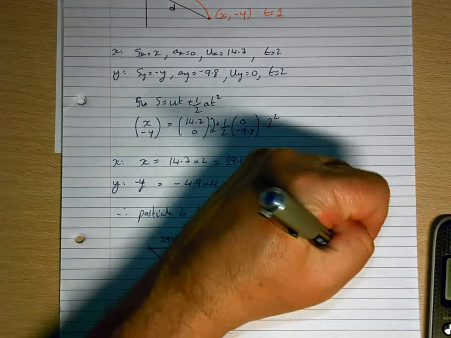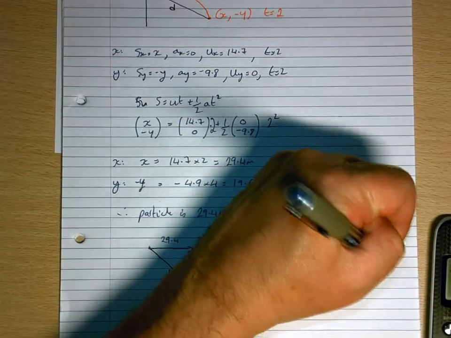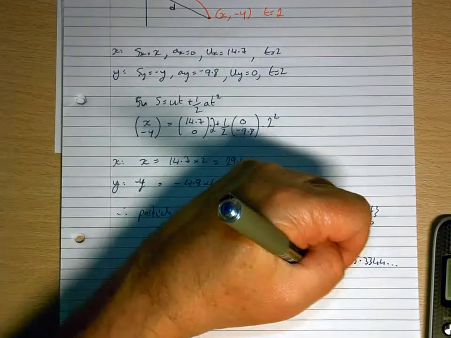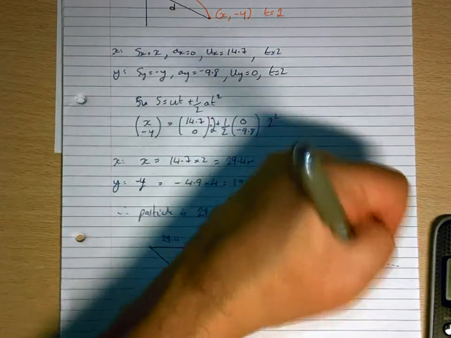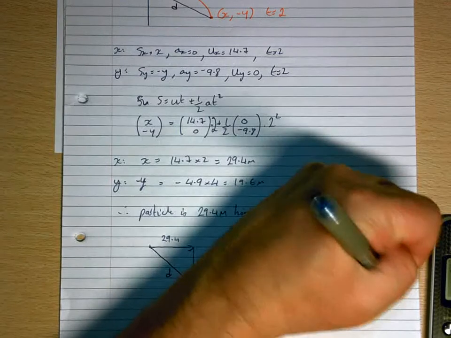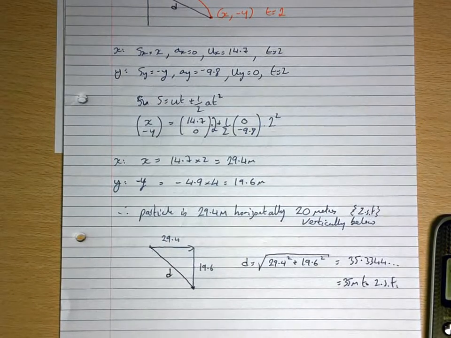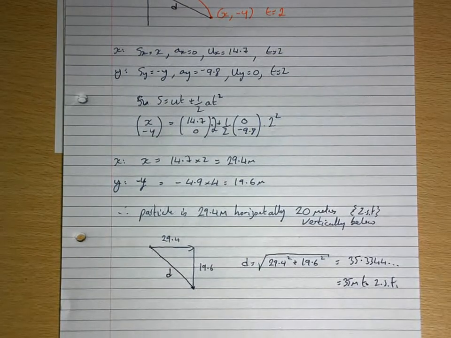So write the whole thing down and then say equals 35 meters to 2SF. Okay, so that's example 2.